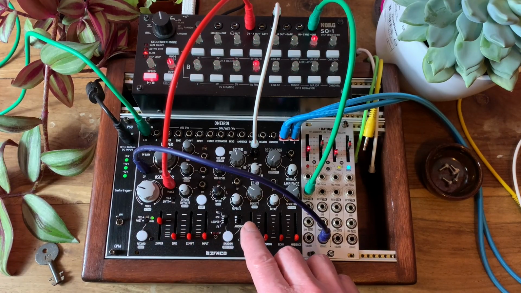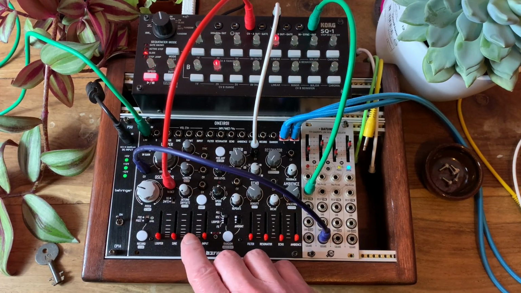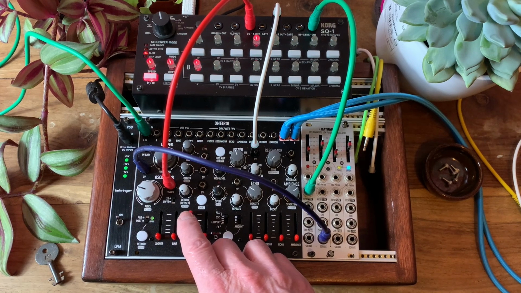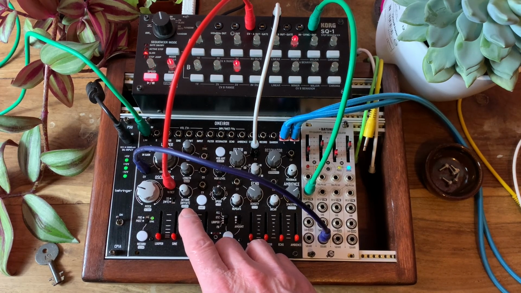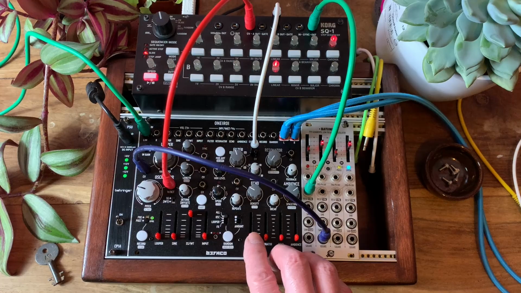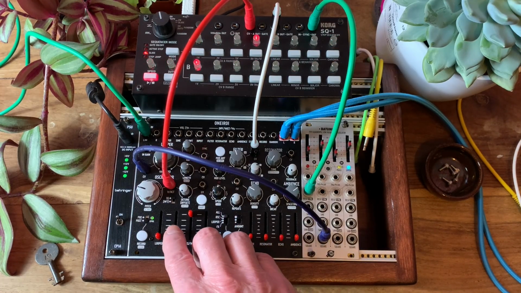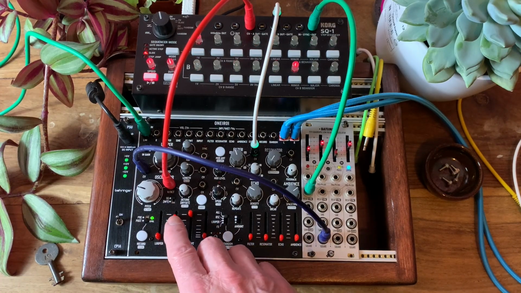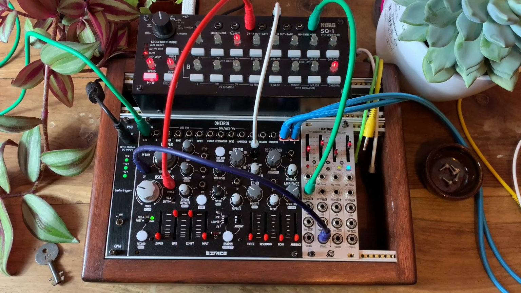There we go. A little bit of filter on it. So that's that, but the main body of this is the super saw wave. And that's the sequence that we hear. And then we bring in the filter. Well, actually, before we do that, sine wave as well. Just adds a little bit of body underneath. Just a little bit of body there.